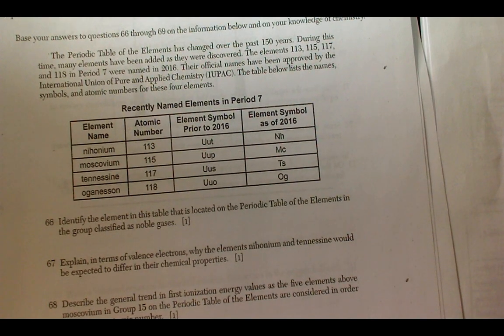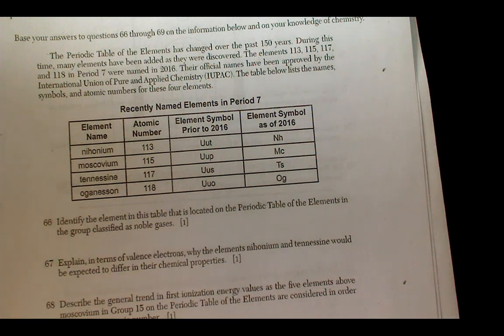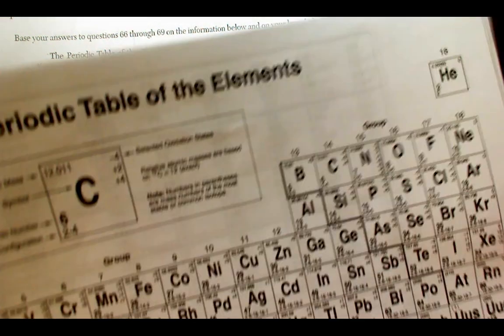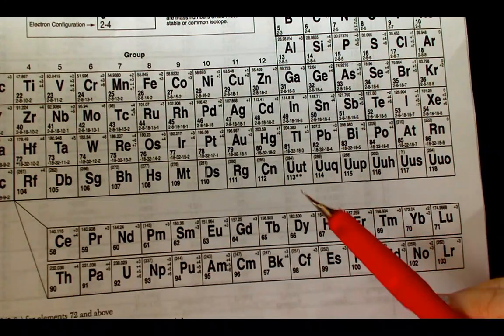The periodic table of the elements has changed over the past 150 years. During this time, many elements have been added, yada, yada. This happened only a couple of years ago. I remember when we had to update all the reference tables. The elements 113, 115, 117, 118, all these guys. So when you're looking on the reference table, it talks about the periodic table, you can just check them. It says 113, 115. These are all these ones down here.